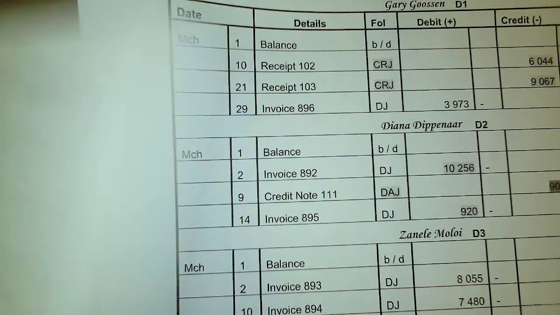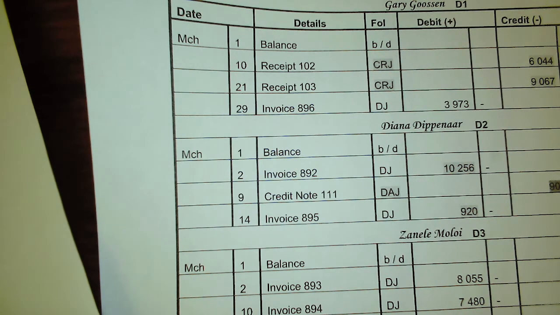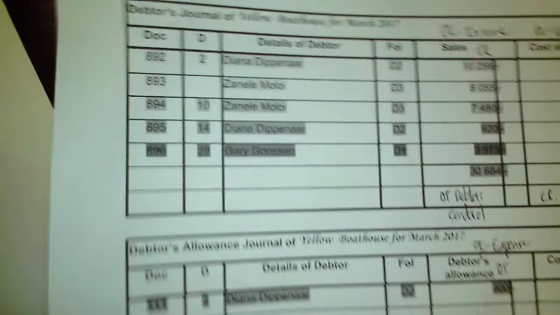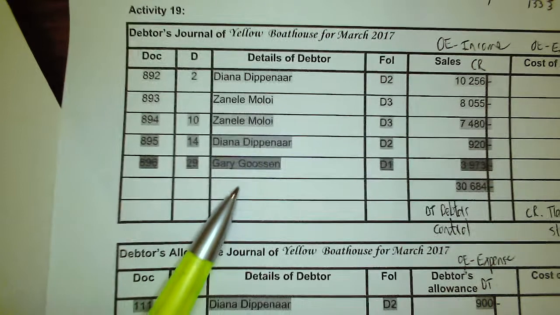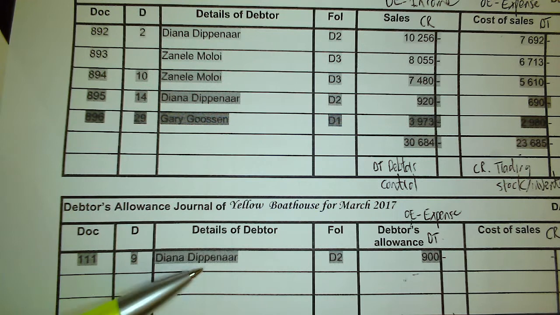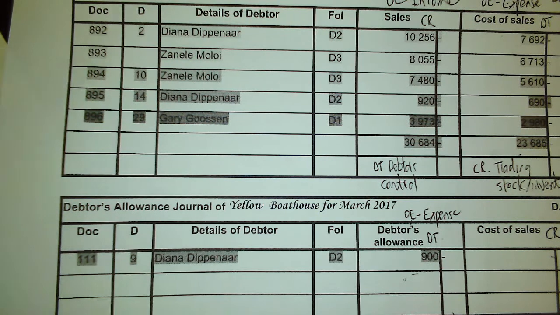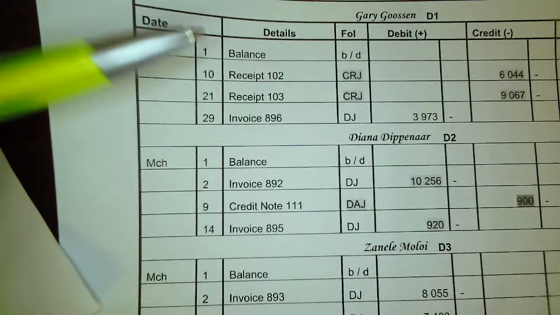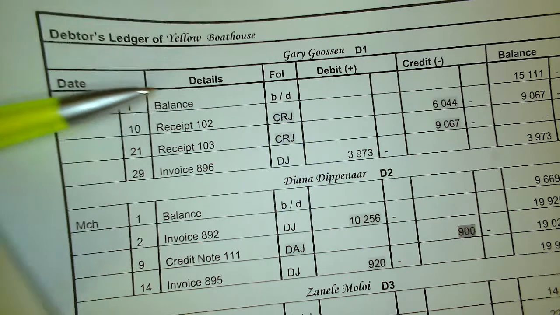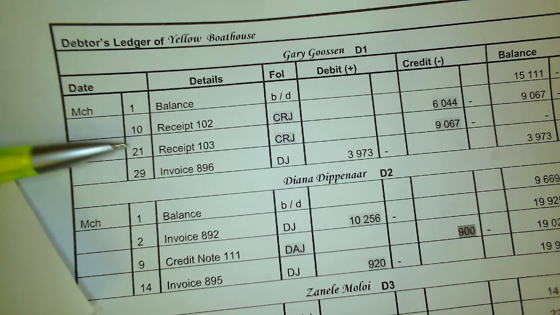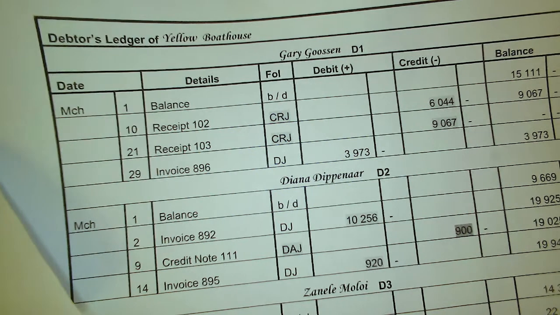So we've looked in the CRJ. Okay, so now we can also look in the DJ. And I see Gary Goossen's name again on the 29th, and that's the 3973. I don't see Gary Goossen's name in the debtors allowances journal, so it's not applicable here. Okay. So in the right date order, the first we've done. Now the 10th is the next date that Gary Goossen's name was named, and then the 21st, and then the 29th. Okay, so the 10th was first, and that's in the CRJ.